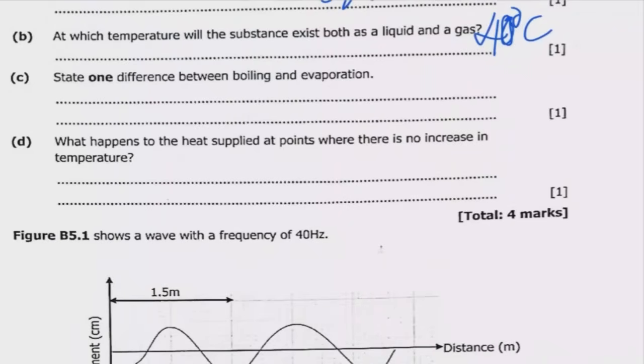Okay, so let me give the answer to question C, which is: state the difference between boiling point and evaporation. I'm going to list about 4 differences, but I'll talk about 3. Let me start with the one I'm going to record. In boiling, bubbles are formed, whereas in evaporation, bubbles are not formed.